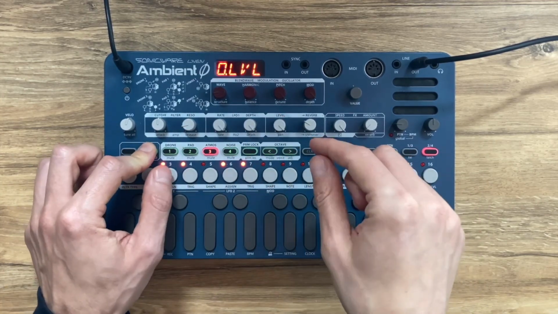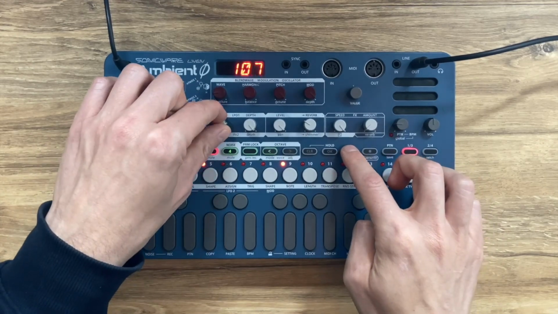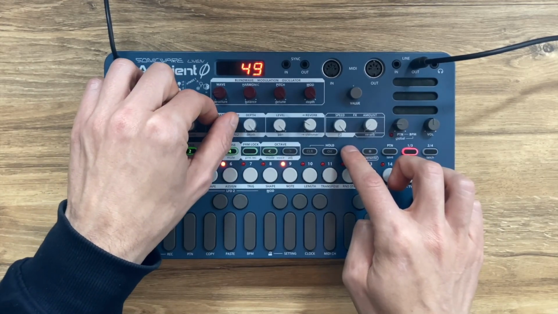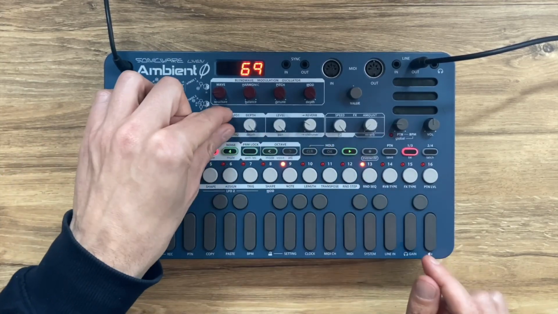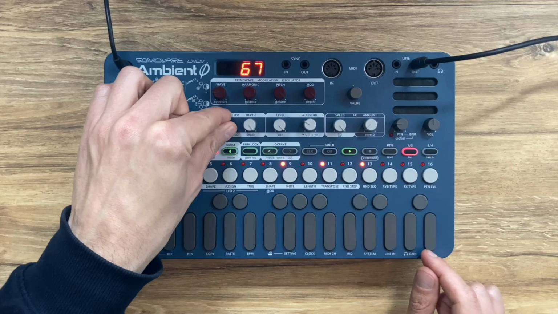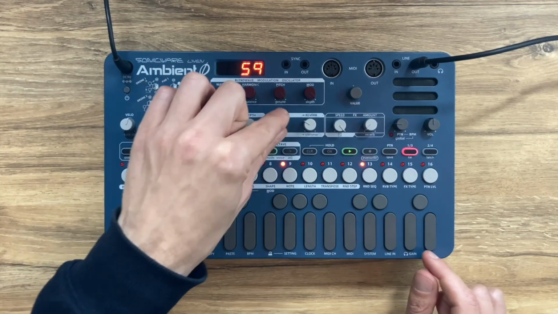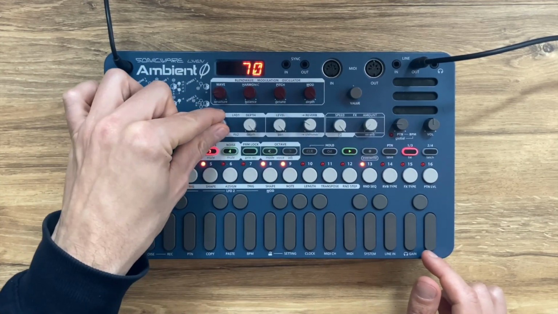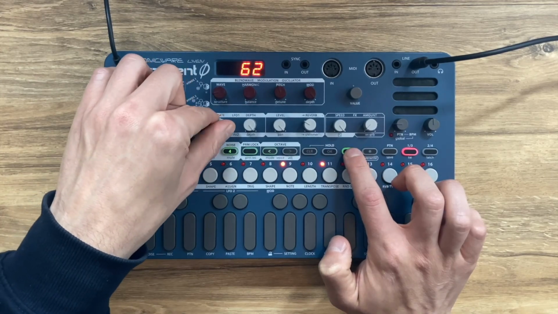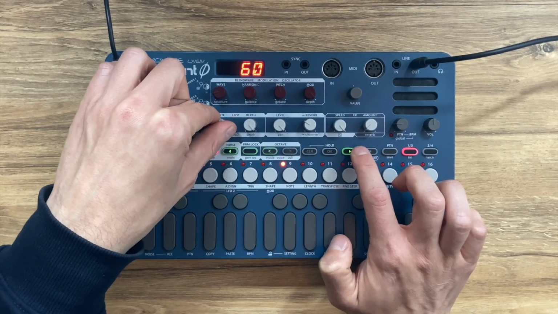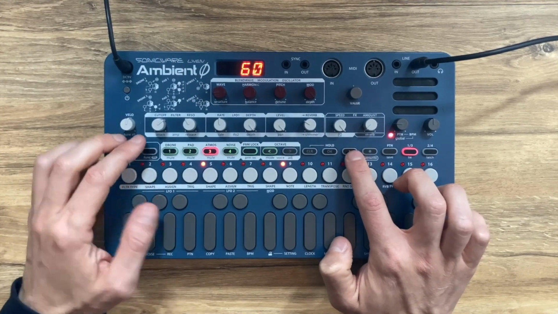Or we could do the oscillator trick. And make our drums a little bit punchier.